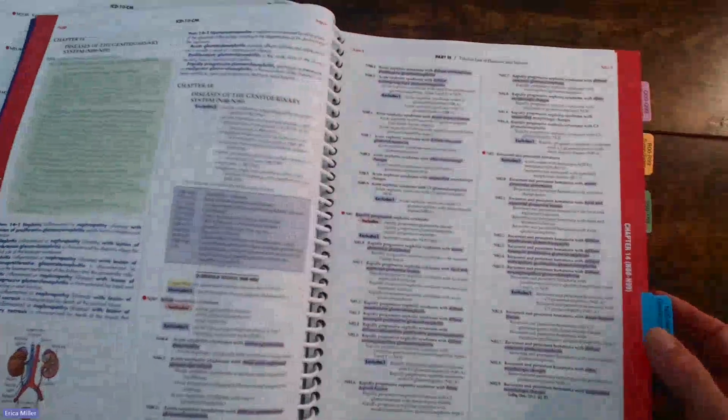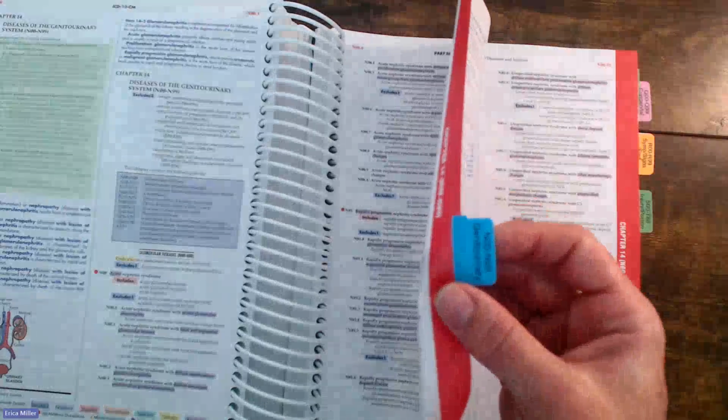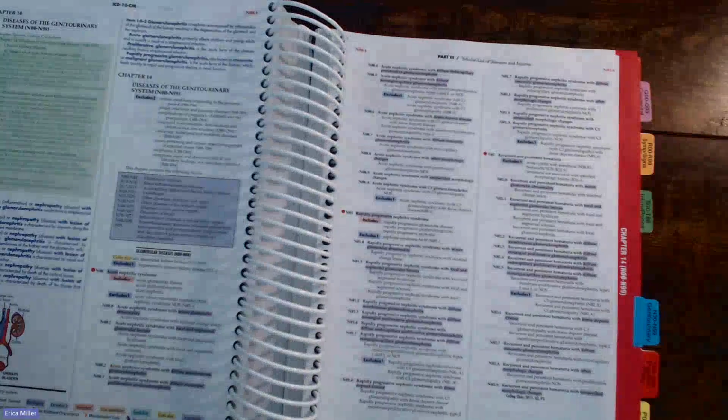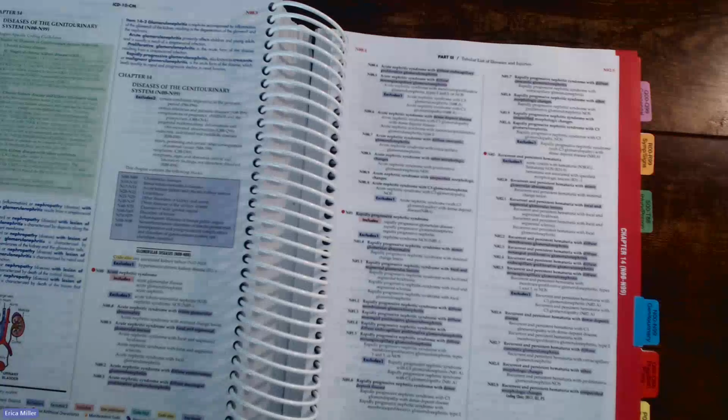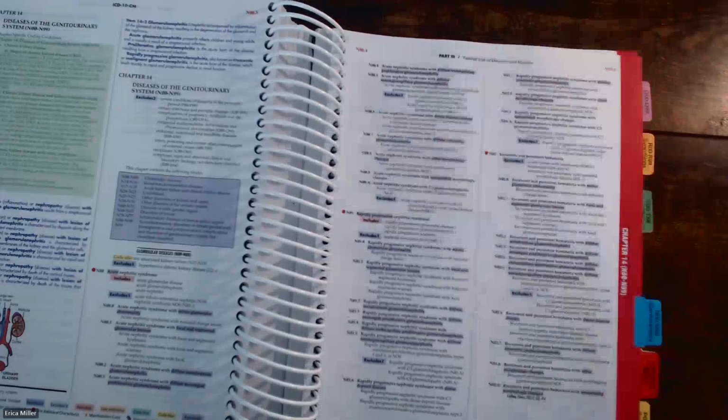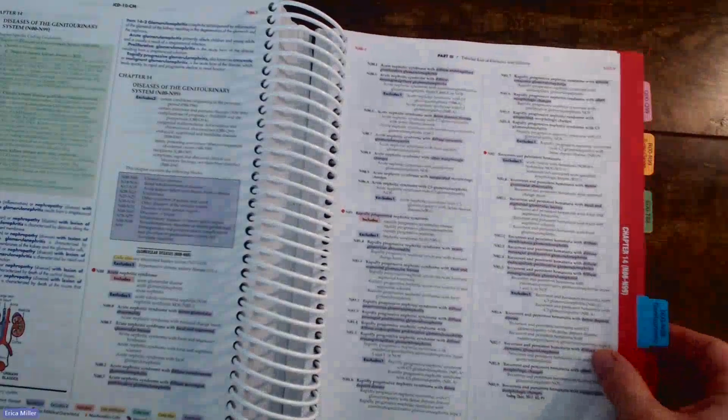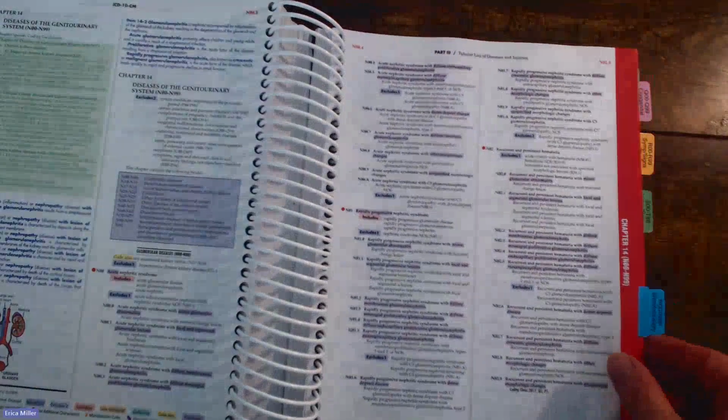Next up is chapter 14. This is your N codes. Okay, so that's N00 through N99. This is the diseases of the genitourinary system. So your kidneys, your ureters, male genital organs, diseases of the breast, female organs, genitourinary. Okay.